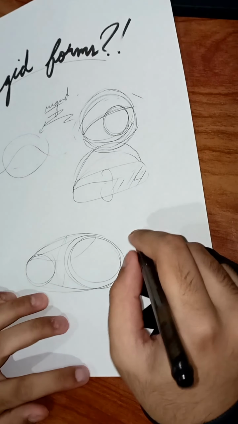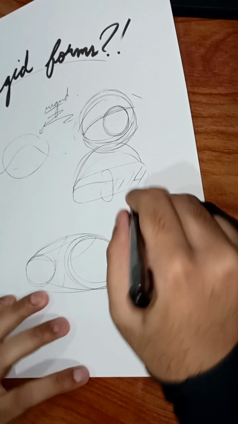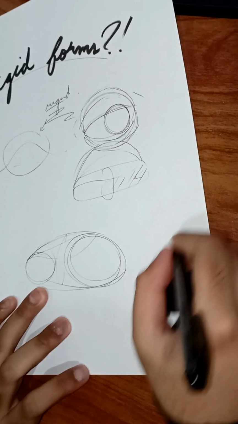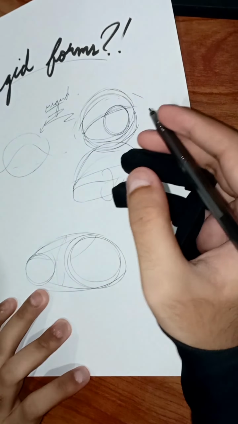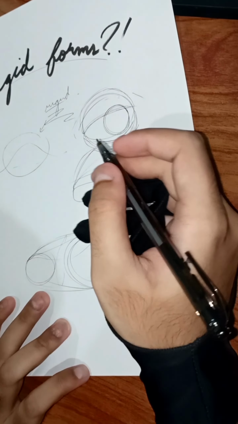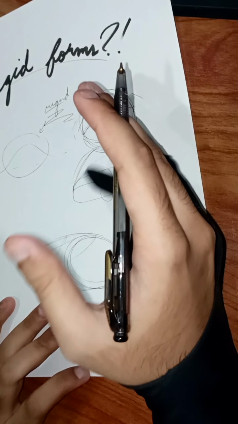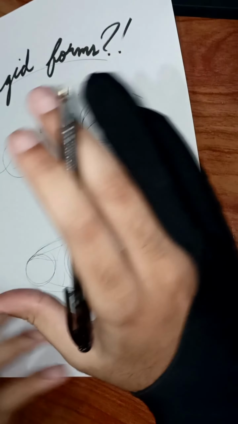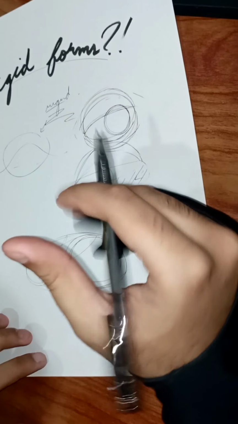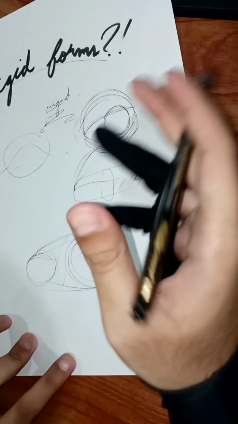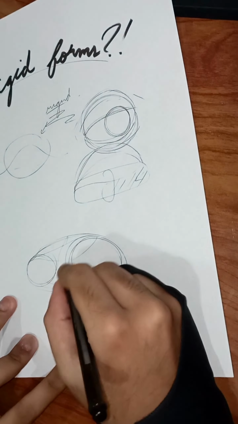I'll just show it to you. We can add a square, but not just any square. We're adding a squishy square, so it has less rigidity to it.